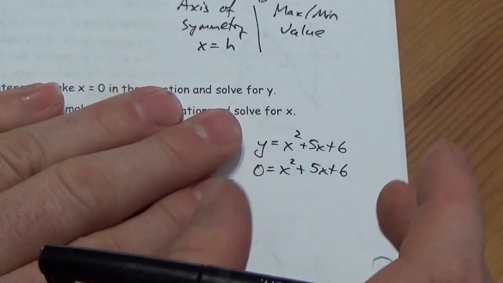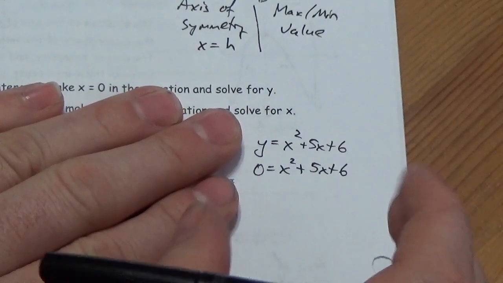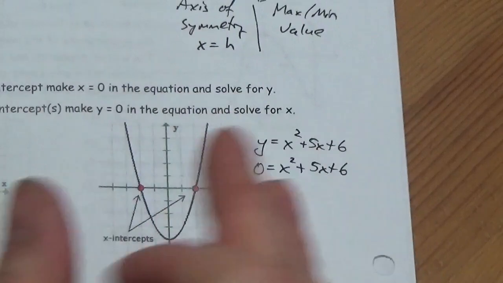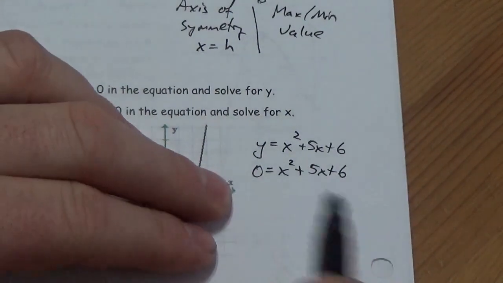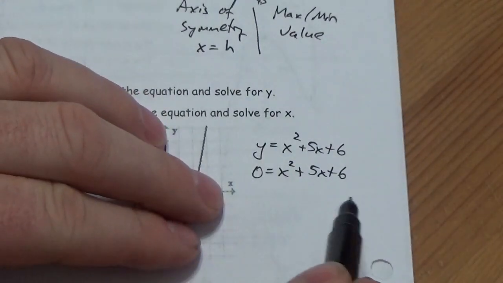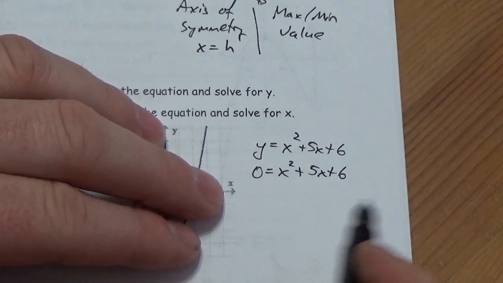But finding the x-intercept here can be very difficult, can be very challenging. Finding the y-intercept shouldn't be a problem at all, ever, because it's just order of operations like you've been doing for years. Finding the x-intercepts involves creating an equation that requires solving, and that can be difficult.